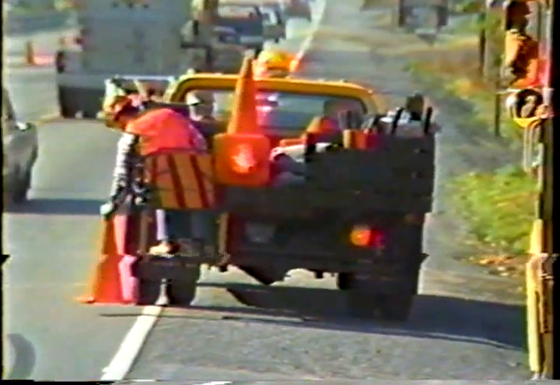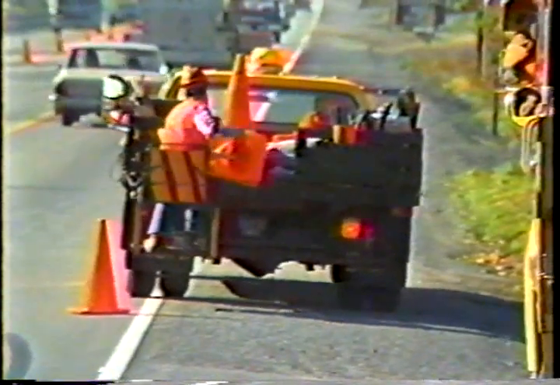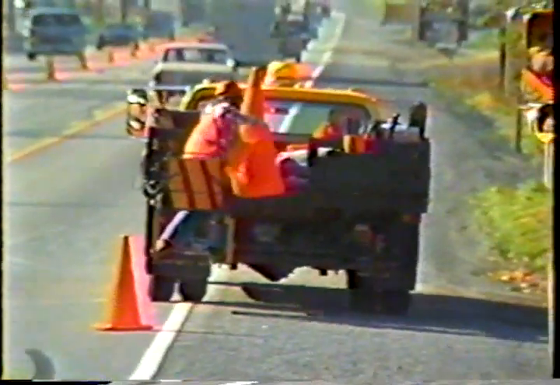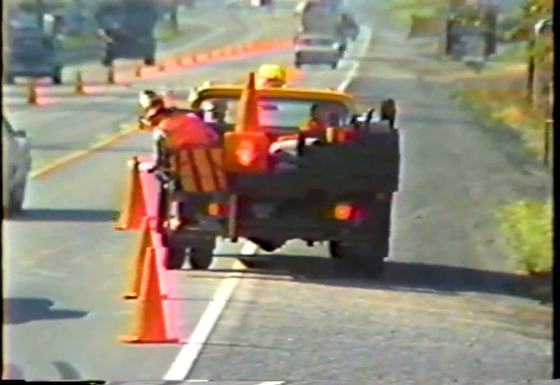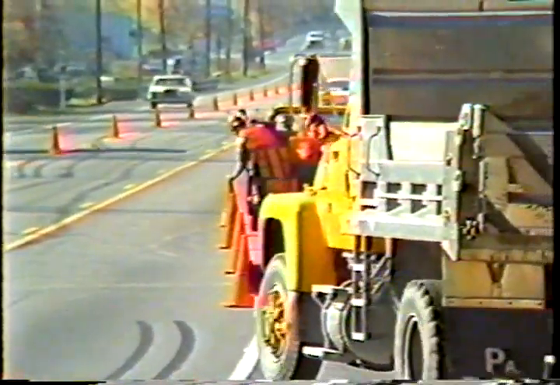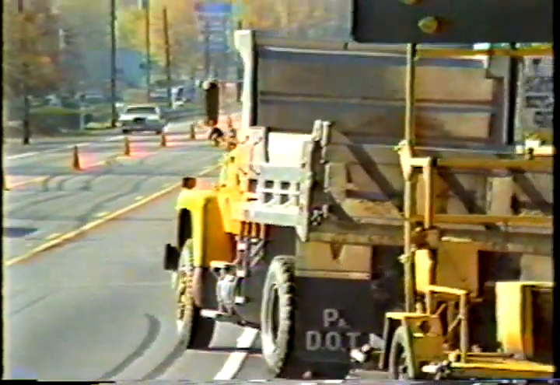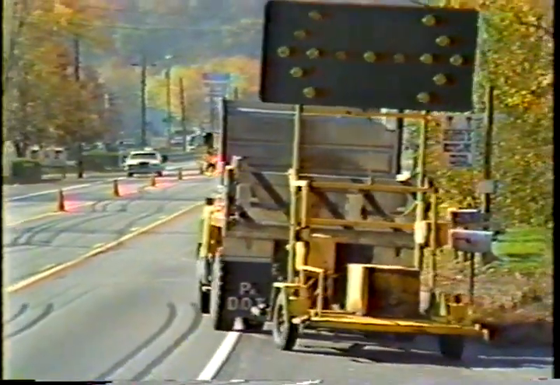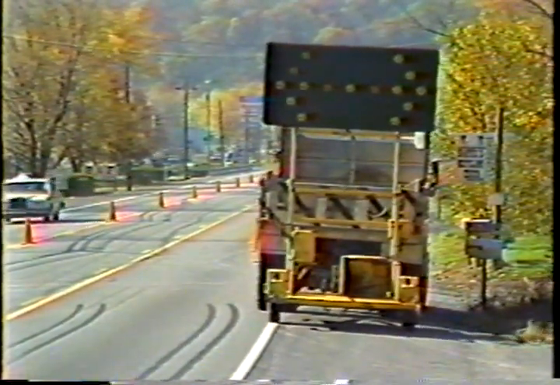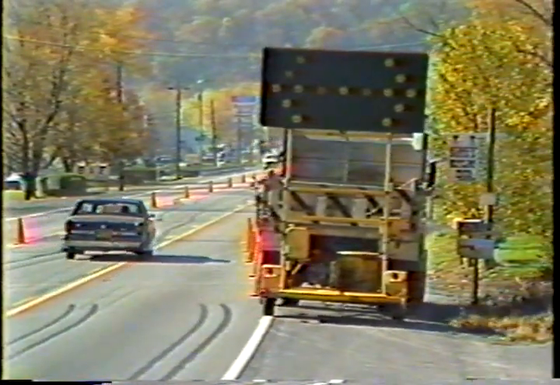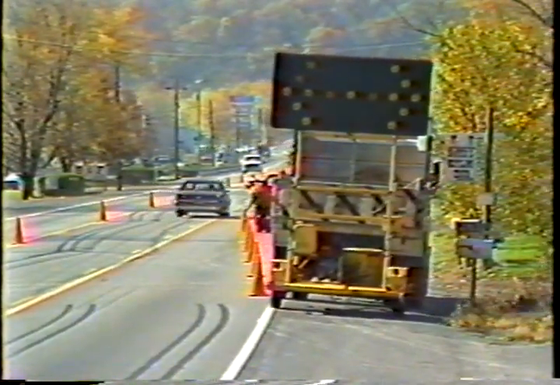Next, the taper is installed using the same taper length previously utilized for closing the center lane. Next, an arrow panel or temporary arrow sign, G40-1, may be erected at the beginning of the taper. This sign is optional, but we will use a flashing arrow panel with the left arrow flashing.